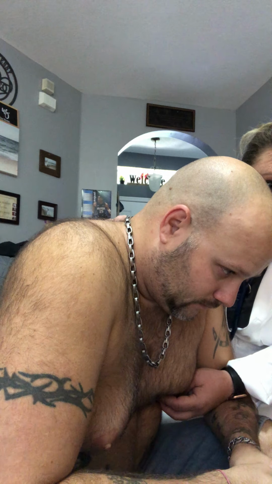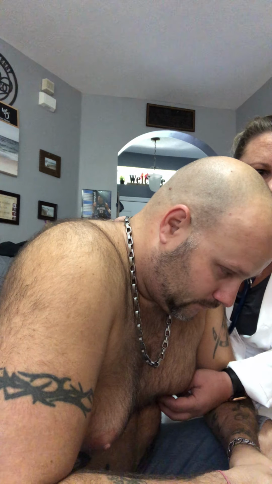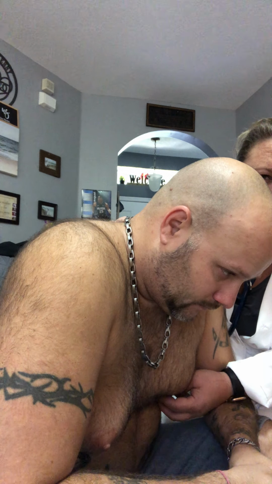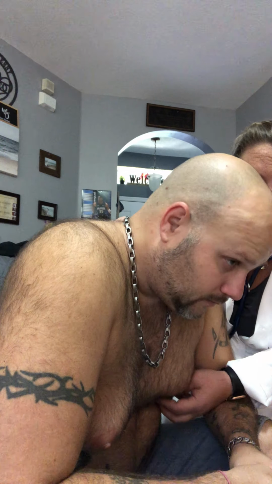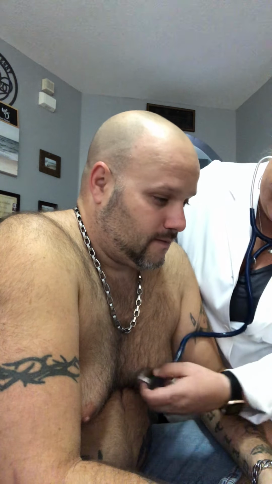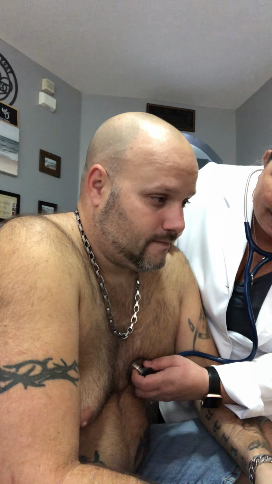And this is the best position to listen for aortic regurgitation. Okay, listening at the apex and along the sternal border.